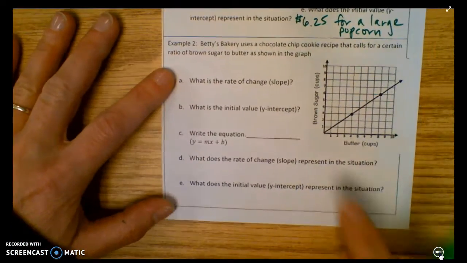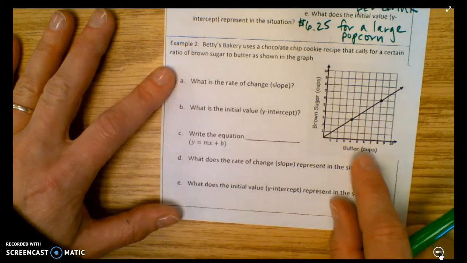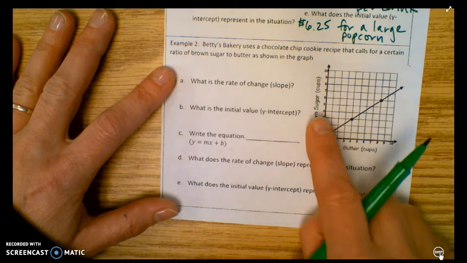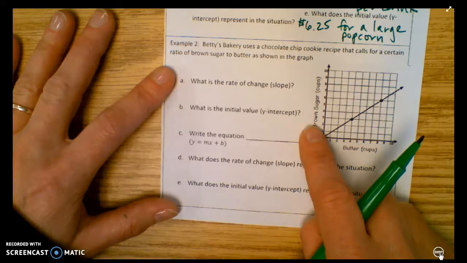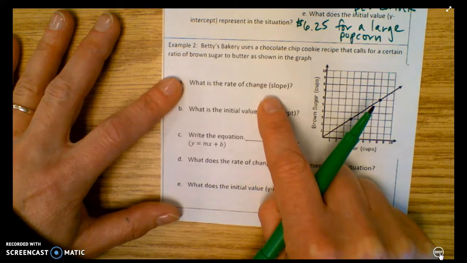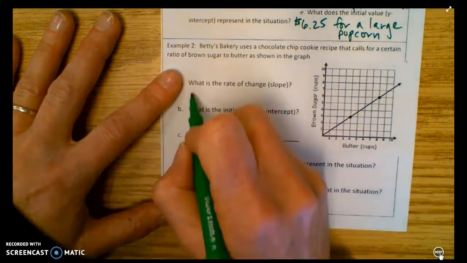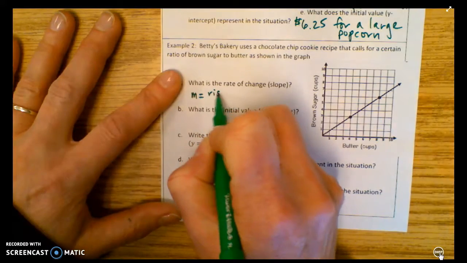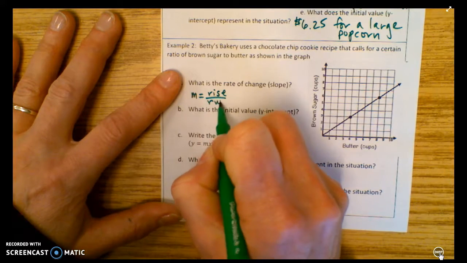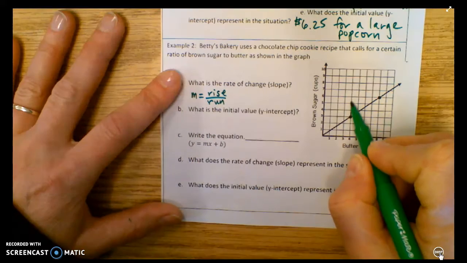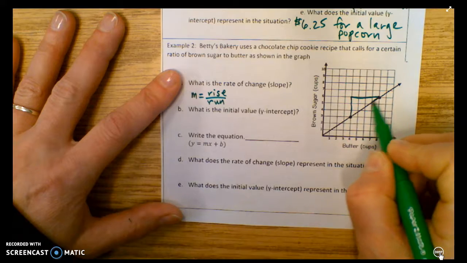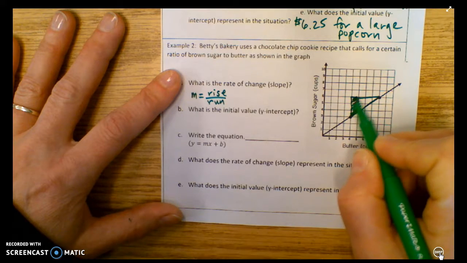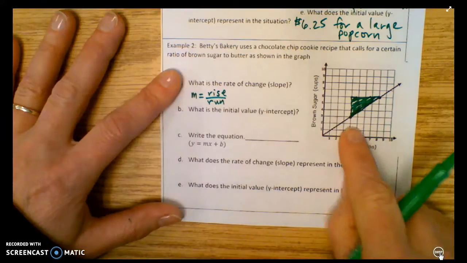Now this recipe question is all about chocolate chip cookies and how much butter we need compared to how much brown sugar we need. So the first thing you're doing is finding the rate of change, or the slope. So with a graph, I'm going to suggest that you draw a slope triangle. And they were really nice to us. They gave us two nice, really good points on the grid. So of course you know how to do your slope triangle.